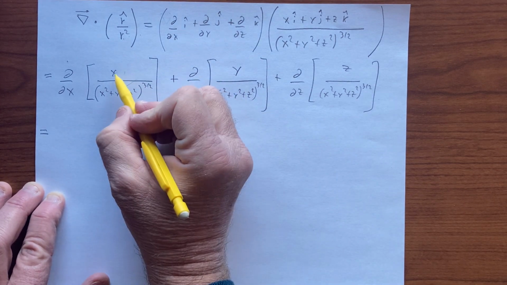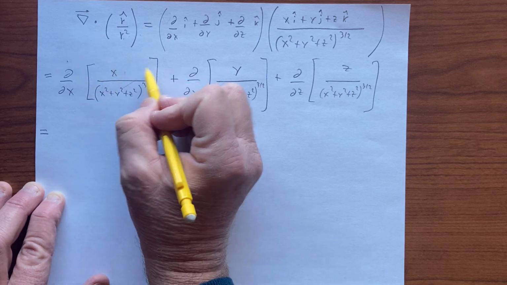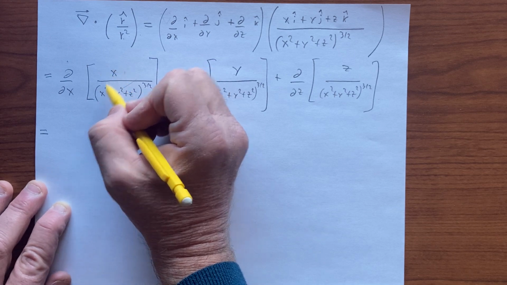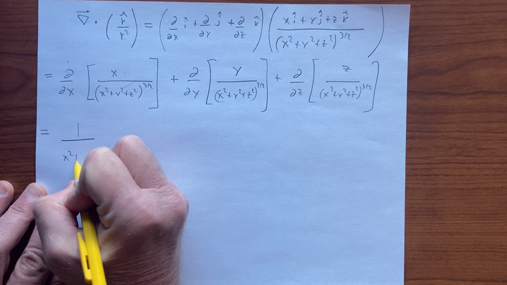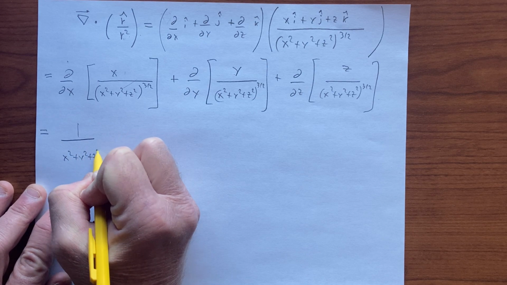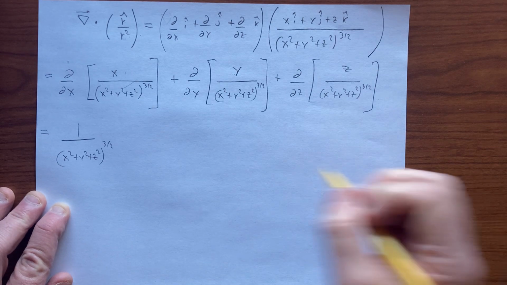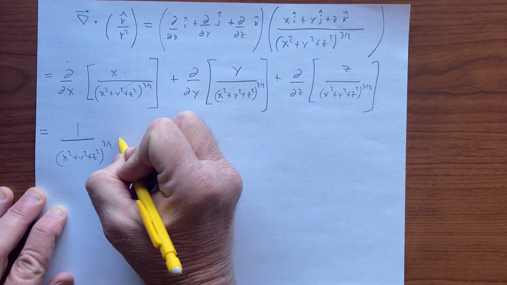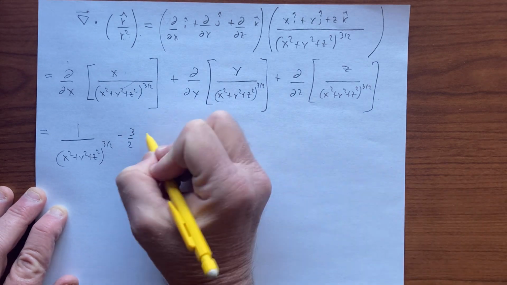So here we have, okay, so really we have an x times an x, so x times this thing to the minus 3 halves. So we first, by the chain rule, we would do dx by dx, that's just 1. So we have 1 over x squared plus y squared plus z squared to the 3 halves, because it's just this term. And then we apply it to the other term, to this thing. So we have an x there, but we have a minus 3 halves. Here's the x.